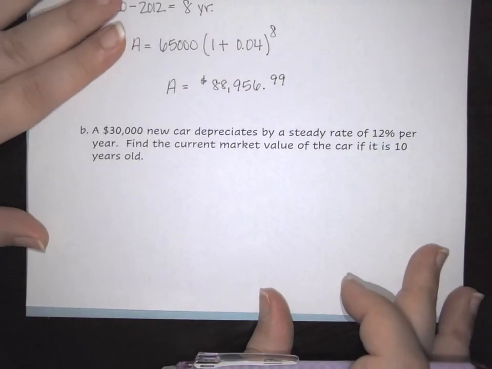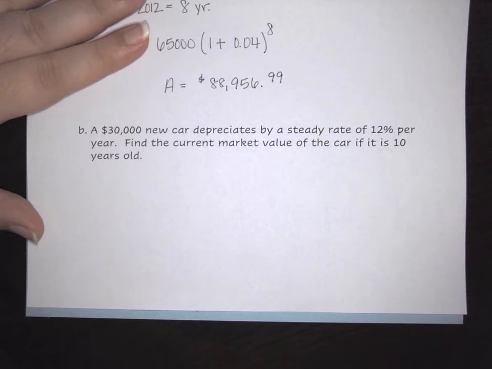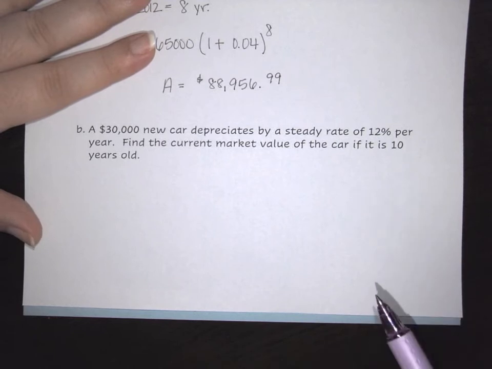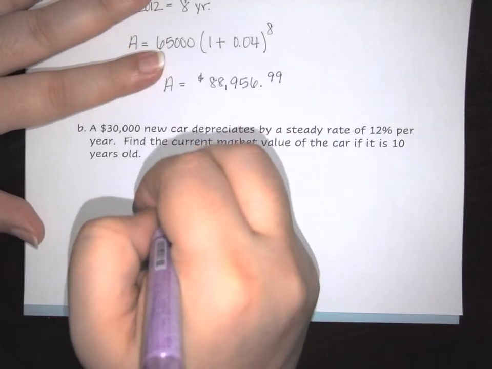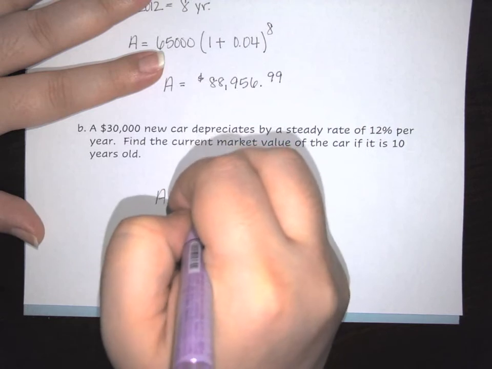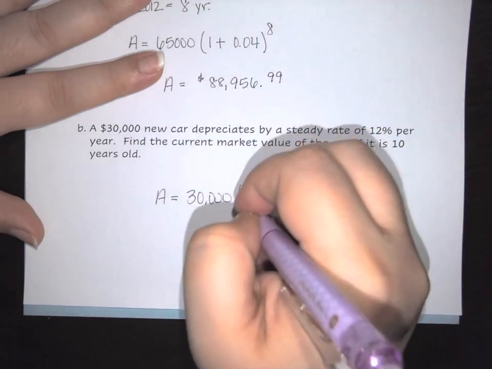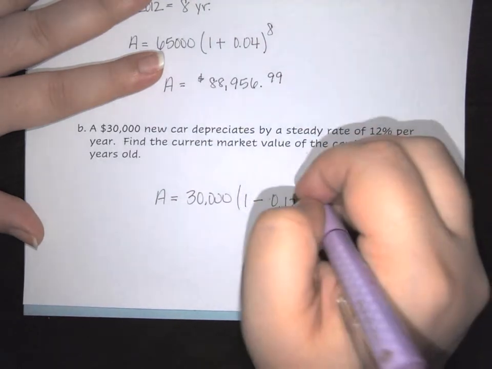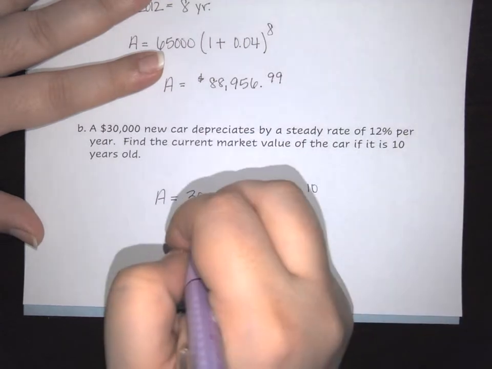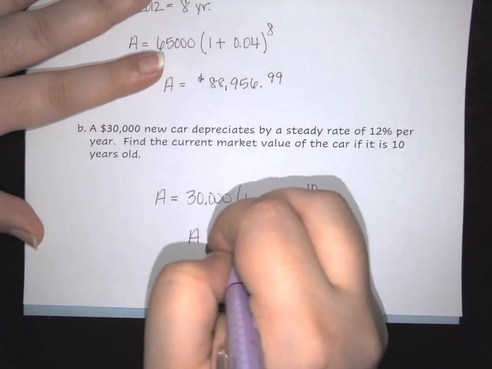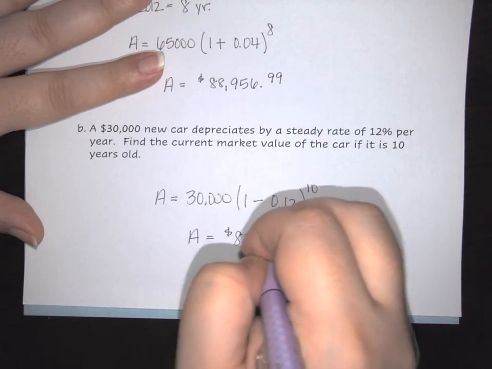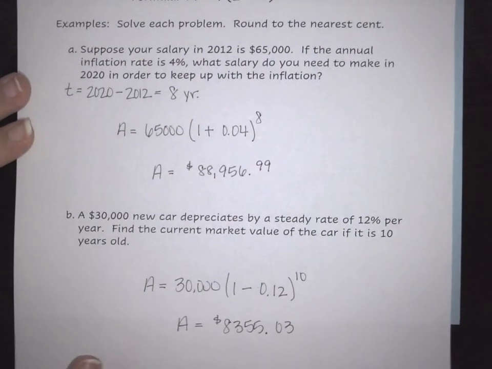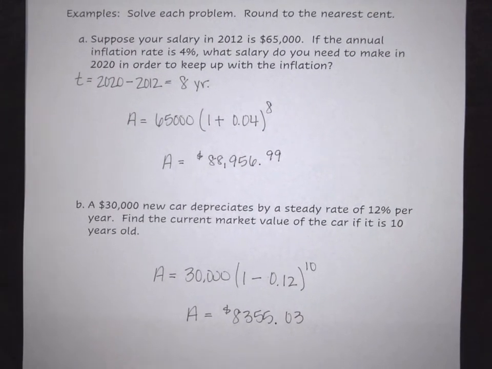Now let's say we bought a car that was $30,000 and it depreciates at a steady rate of 12%. We want to find the current market value if the car is 10 years old. So here we're starting with a car that is $30,000, times 1 minus the rate, which is 12%, so 0.12, and we've got it for 10 years. So when we do that, the car is going to be worth $8,355.03.